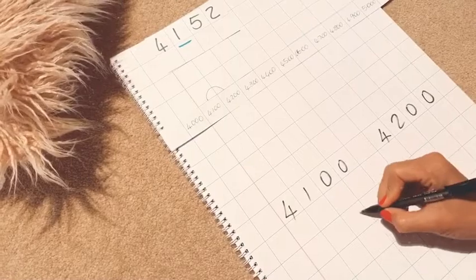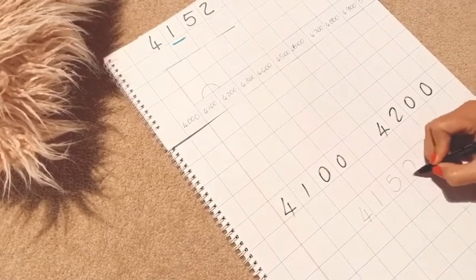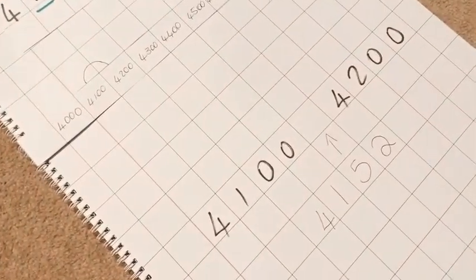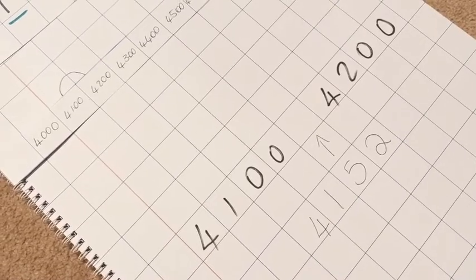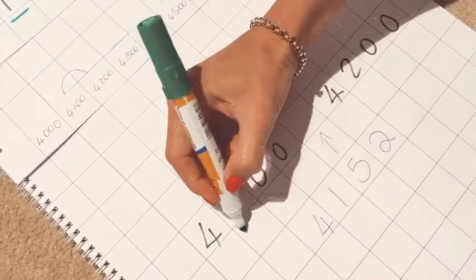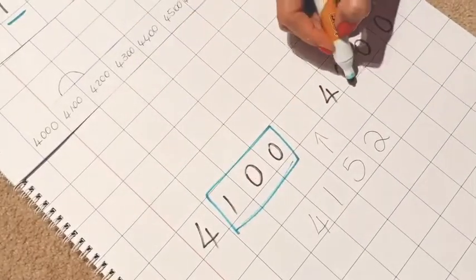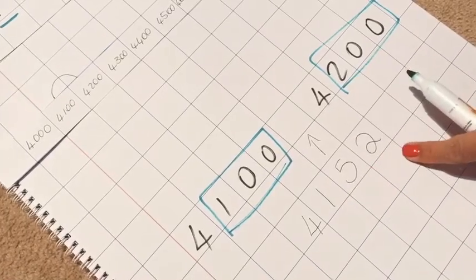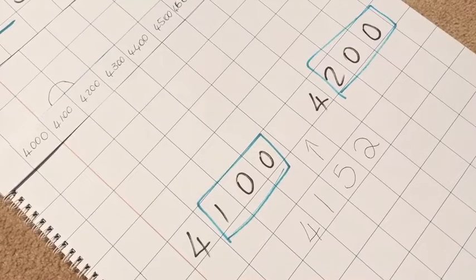And of course, our number is 4,152. And it's going to come somewhere in between those two. So now we were asked to round off to the nearest 100. So we only have to look at the hundreds column. 152 is either going to go towards 100 or 200, right?